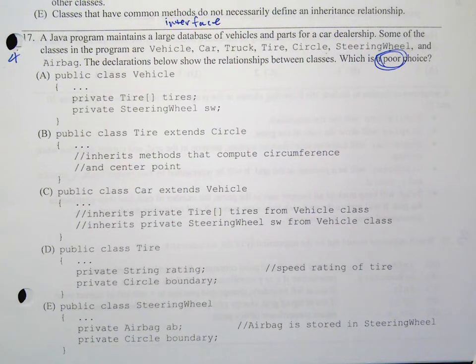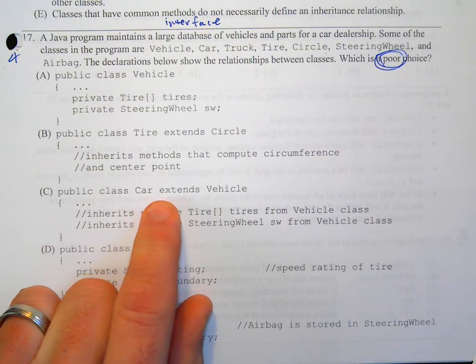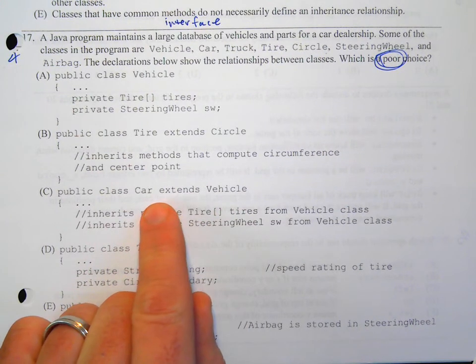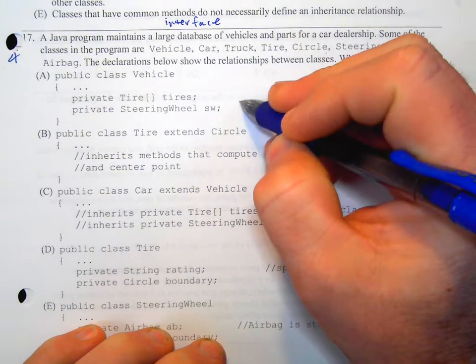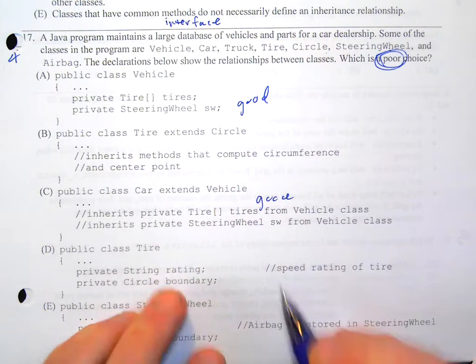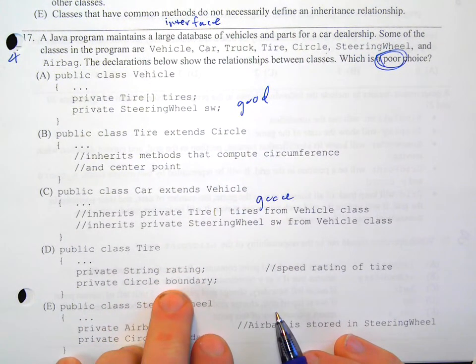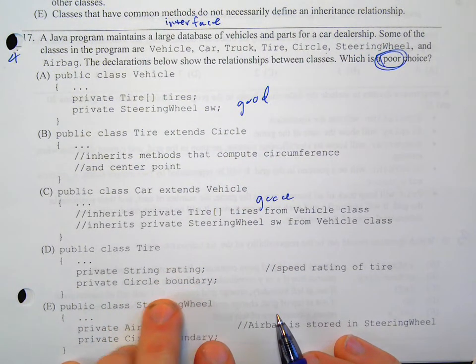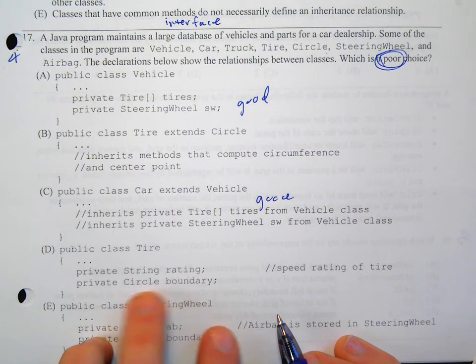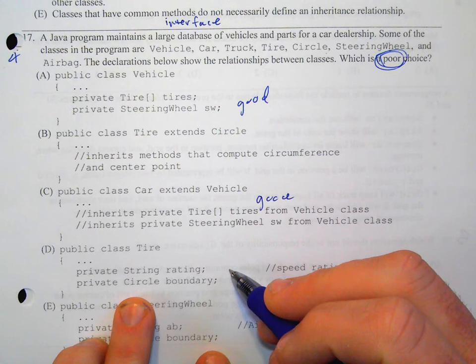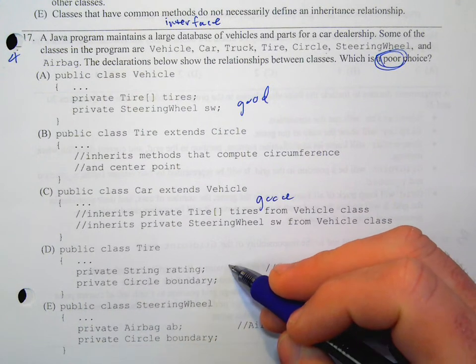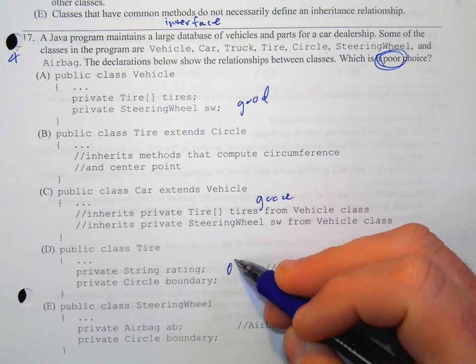Yeah, okay. A car extends vehicle. Yeah, a car is a specific type of vehicle. So this seems good. Public class tire has a rating and then has a boundary that's a circle. These seem okay.